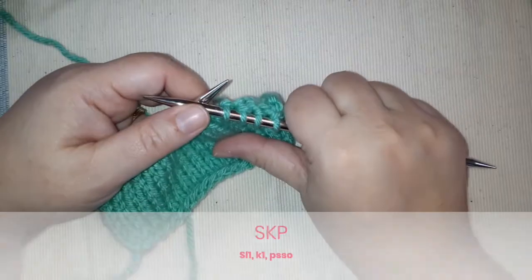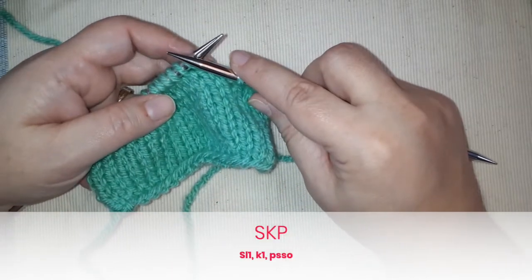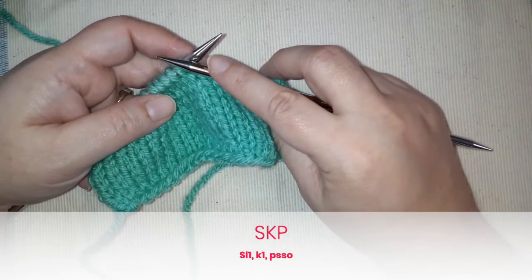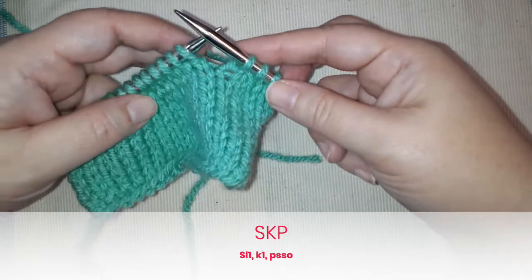So let's look at some of these decreases and how to read them. Our first decrease is an SKP. Those letters mean slip, knit, and pass. So how does that look?